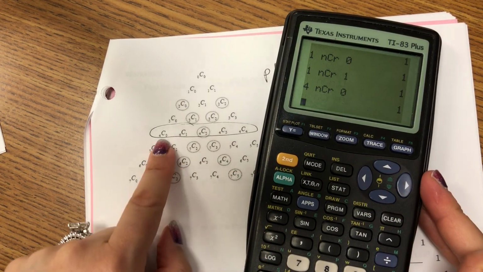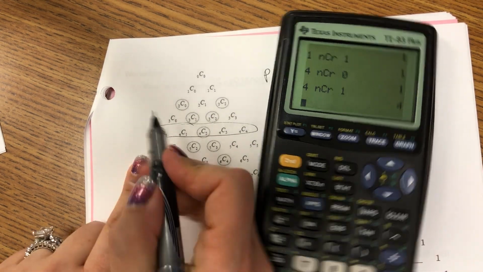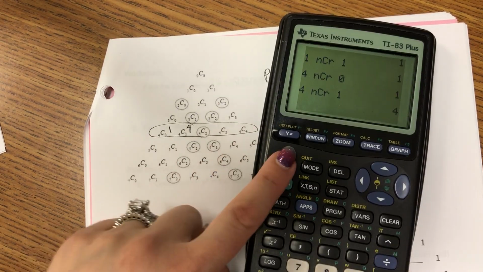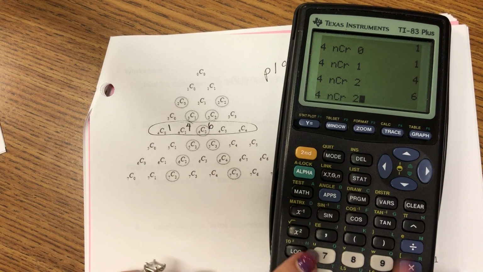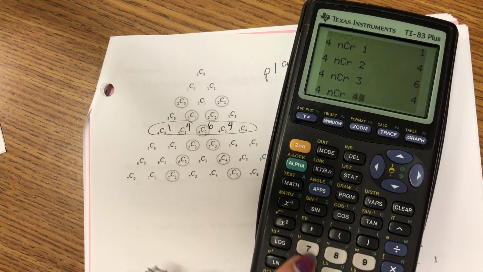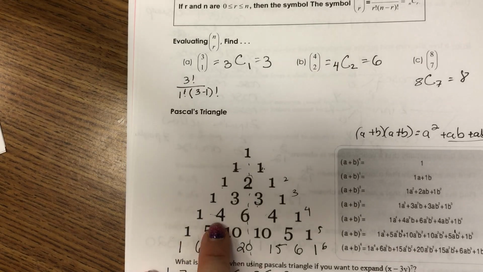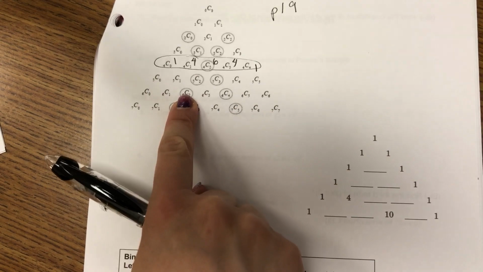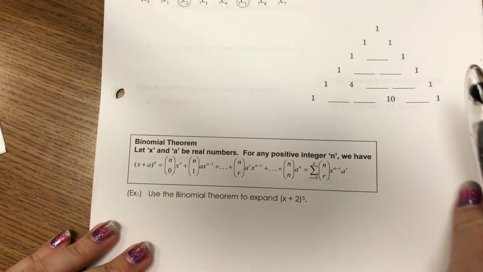4, 0, that's a 1. The next entry is a 4, so this is 1, 4, 6, 4, 1. And the 1, 4, 6, 4, 1, if you look back at the Pascal's triangle, it matches. So these combinations get us the coefficients of the binomial expansion.